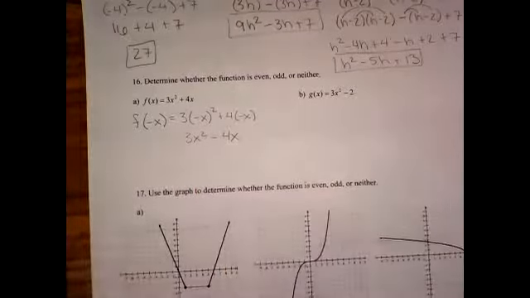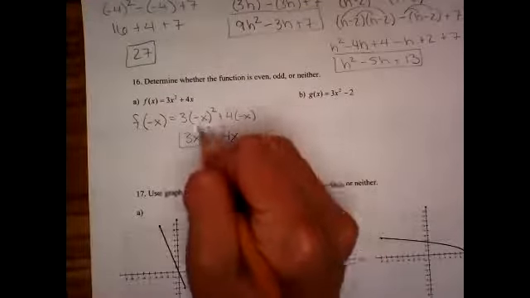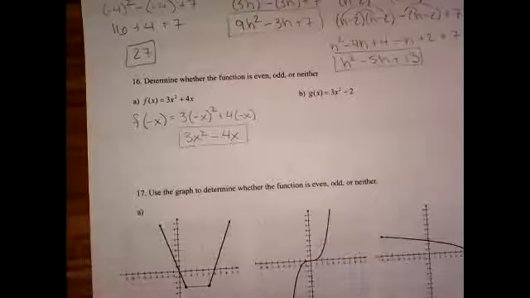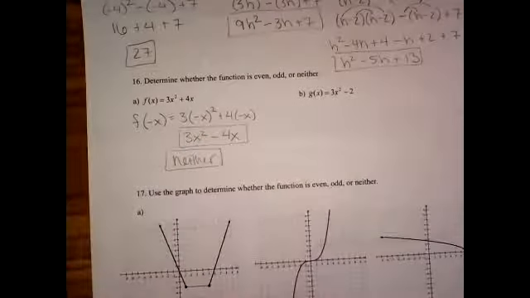Don't write 4 subtract x. I can't give credit for that. Like, I know what you're trying to say, but it doesn't mean the same thing. All right, so even, odd, or neither? Neither. One term is the same and one is opposite.